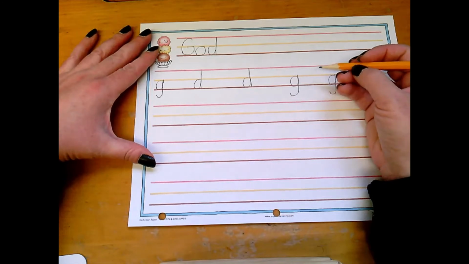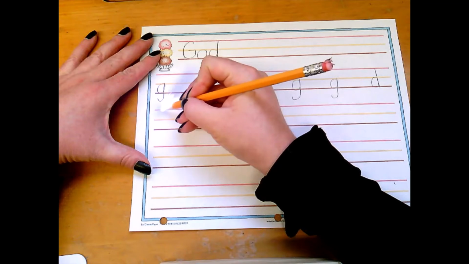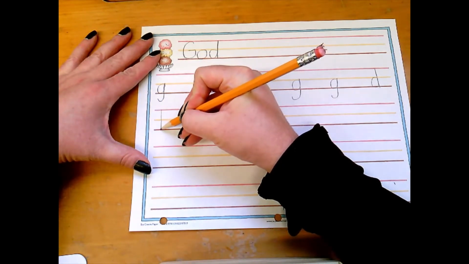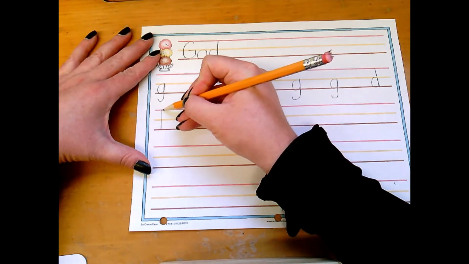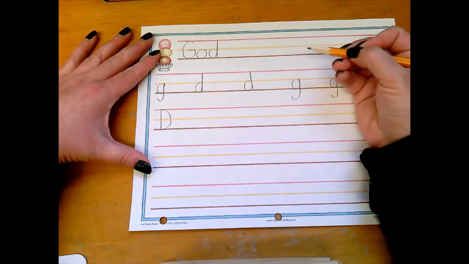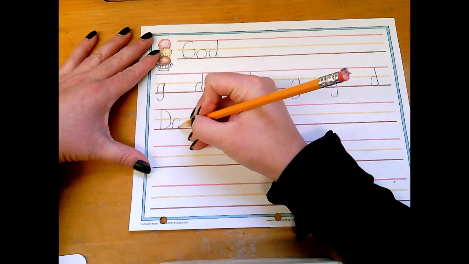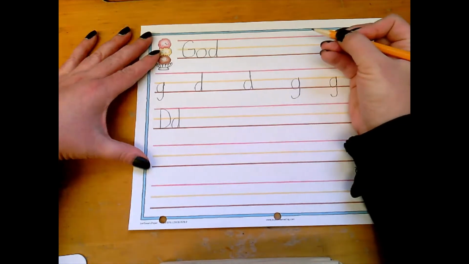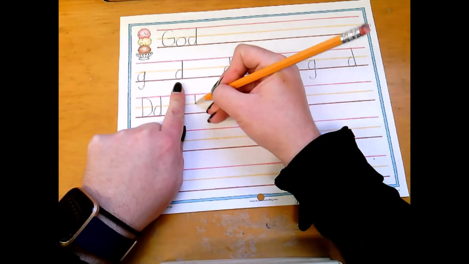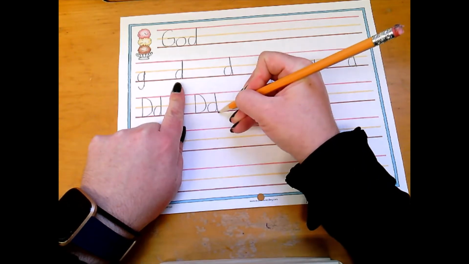We're going to make 2 sets of the letter D, uppercase and lowercase. So a letter D, an uppercase, starts at the pink line and goes down to the chocolate, and I lift my pencil up and go back to the pink line, and that's where I make my curve back down to the chocolate. And then a lowercase D starts like a C to make a D, push up to the pink line, and pull back down to the chocolate line. I'm gonna make an uppercase D and a lowercase D again.